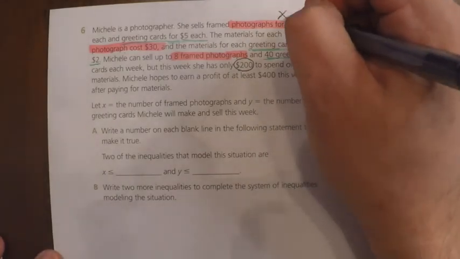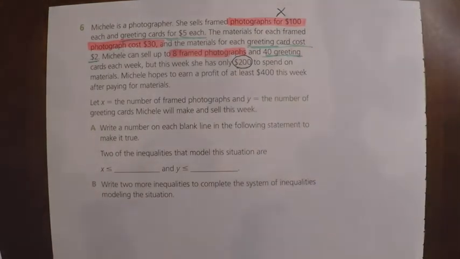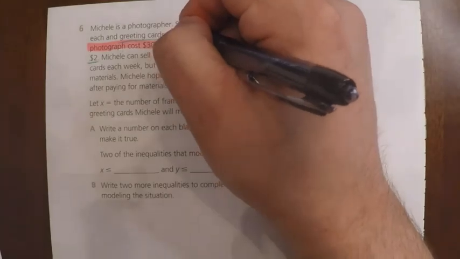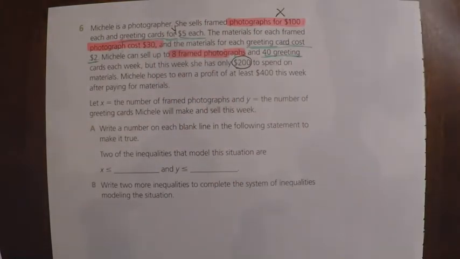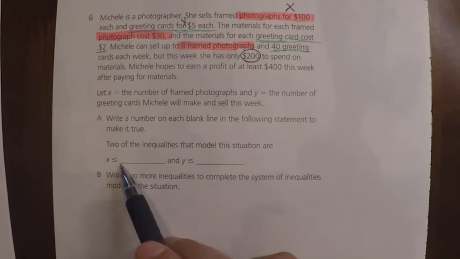So photographs, wherever we have our pinks, right? That's going to be dealing with our X. And then Y is going to be the number of greeting cards that she'll make. So when we take a look at A, it says write the number on each blank line in the following statement to make it true. So two of the inequalities that model the situation are X has to be less than or equal to.